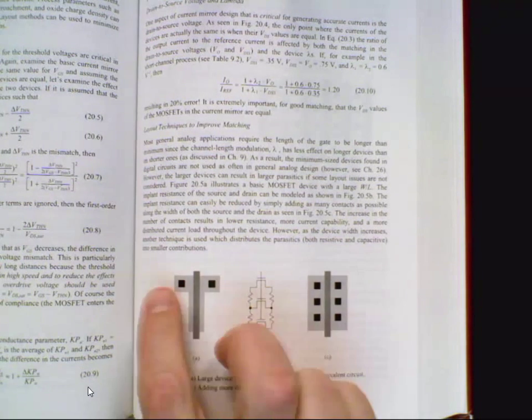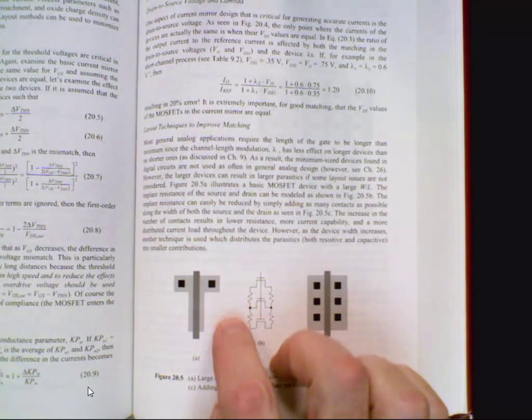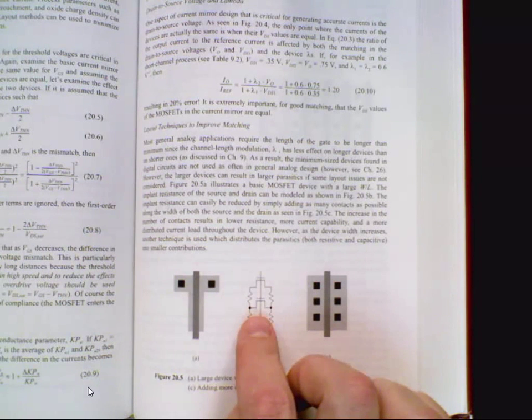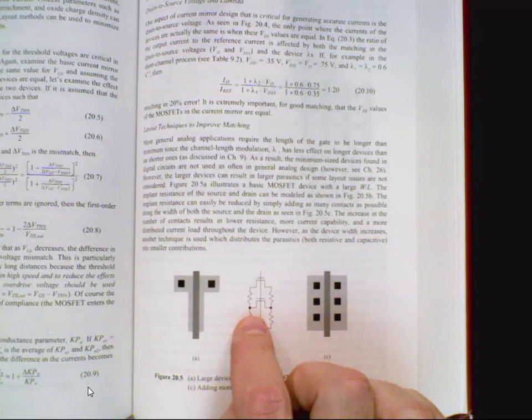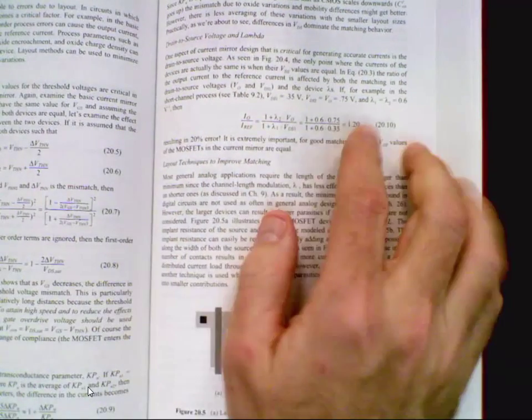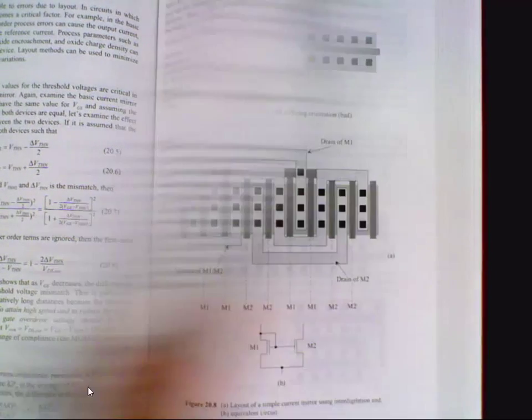You don't want to put your contacts down because you have these resistances, and the resistances change the channel, the voltage that the effective channel sees, and also then the effective VDS, which is right here, drain to source voltage, and lambda. All these discussions are about matching. We'll come back to the one about threshold voltage in a second.